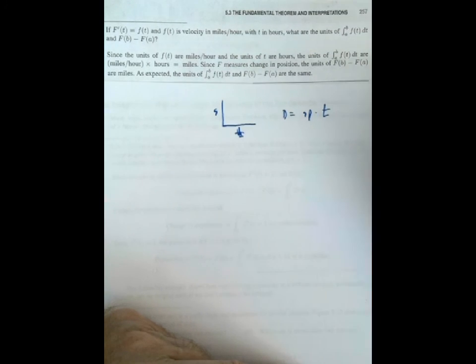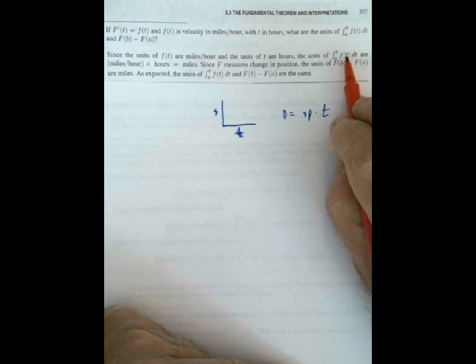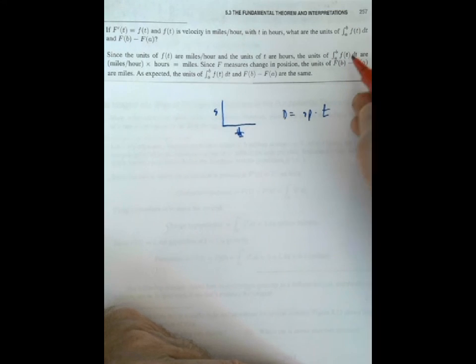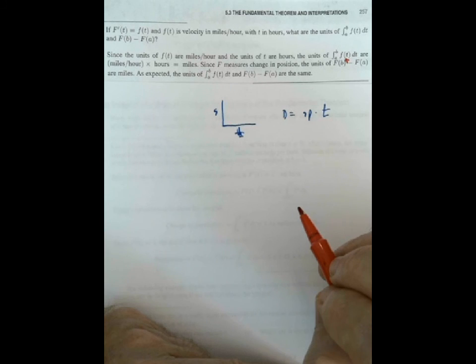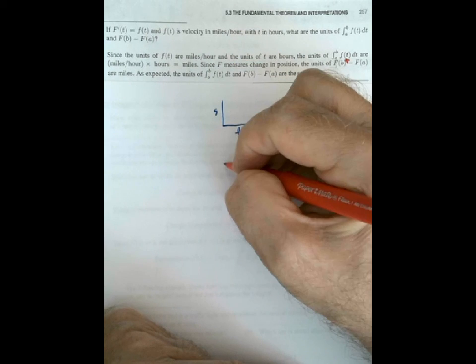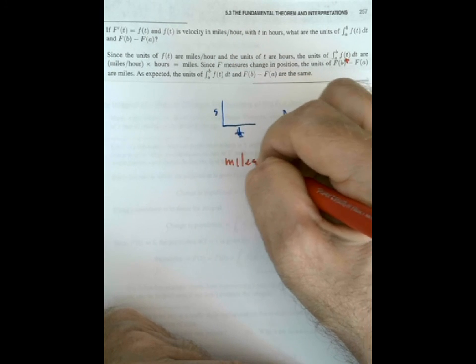And the units, so we look here at our little integral equation, use the red one. Remember, this is f of t times dt. So we think, what are the units of f of t? Since it's velocity in miles per hour, it's miles per hour.